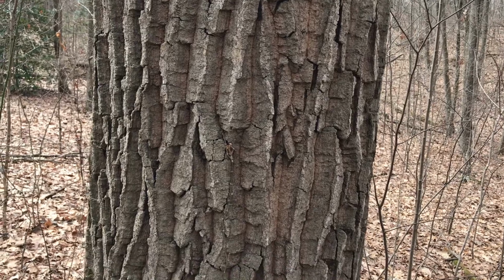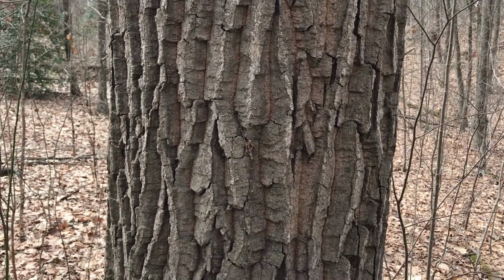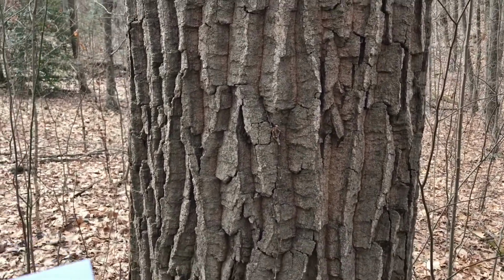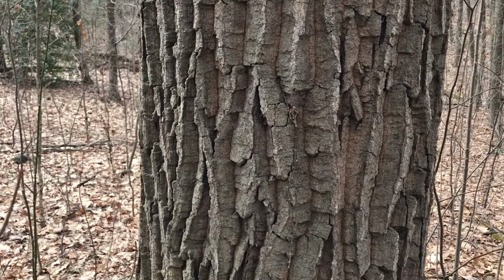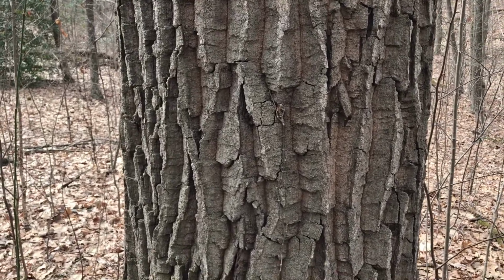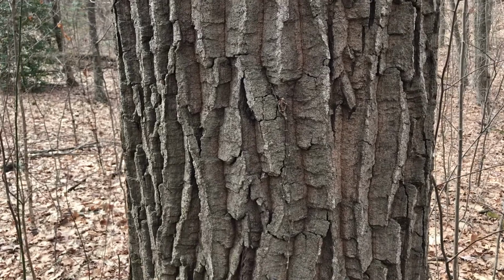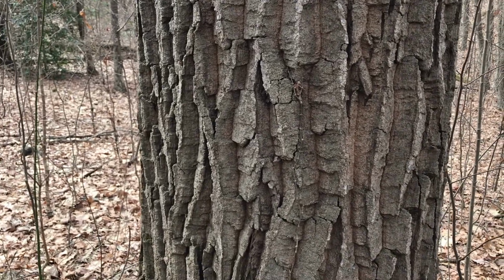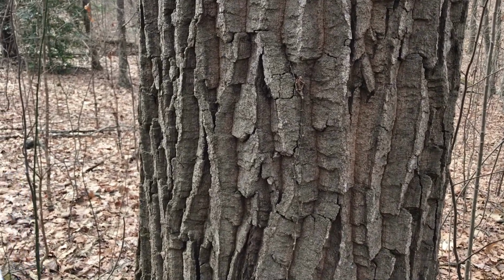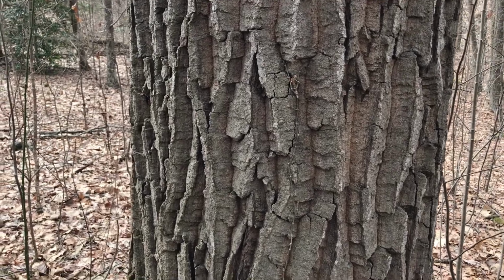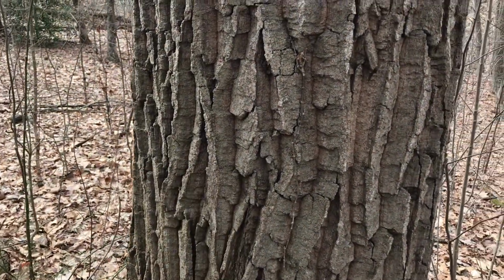So now we'll go over the 4 oaks that we have here in the Arboretum. So there's actually 2 divisions. There's the white oaks and the red oaks. So the white oak is obviously in the white oak division, and the chestnut oak is actually in the white oak division as well. And then the red oak division includes the northern red oak as well as the black oak. So just to help you kind of identify.